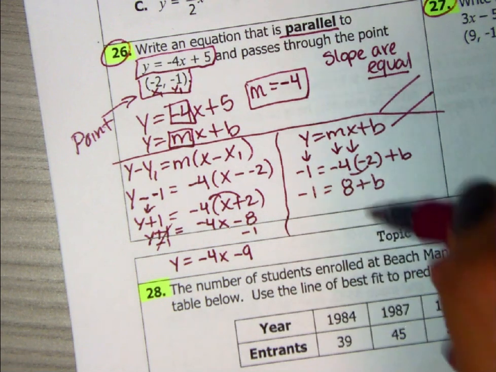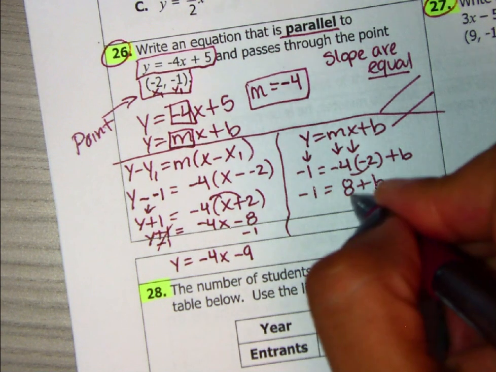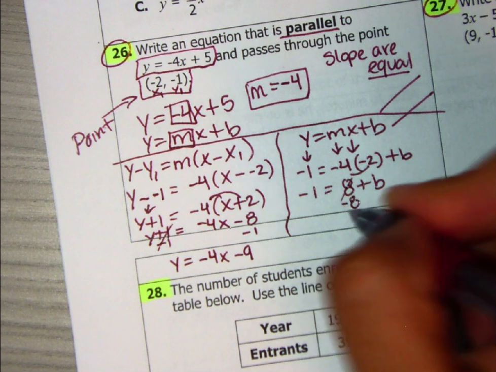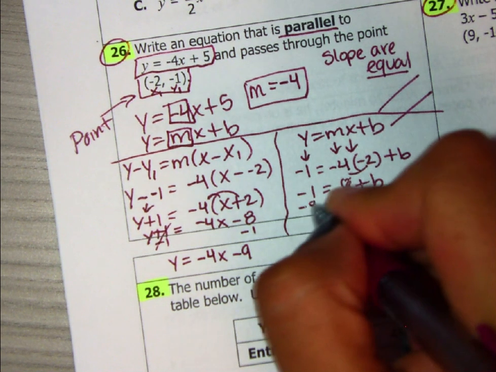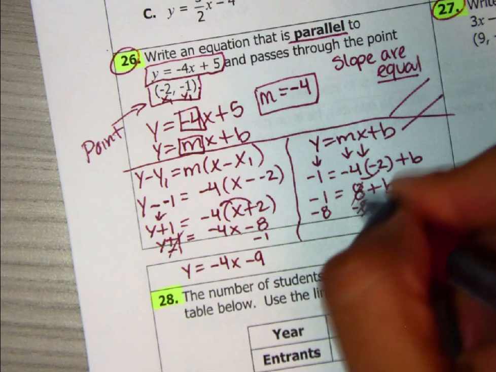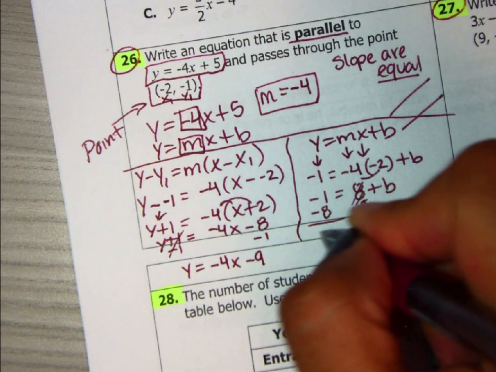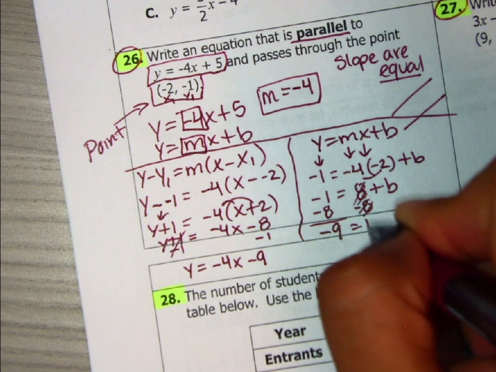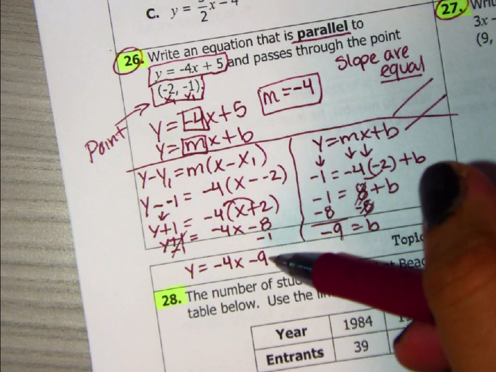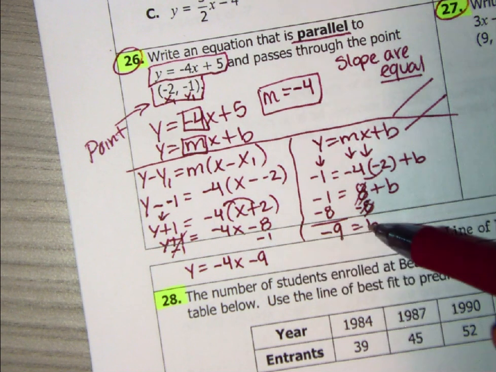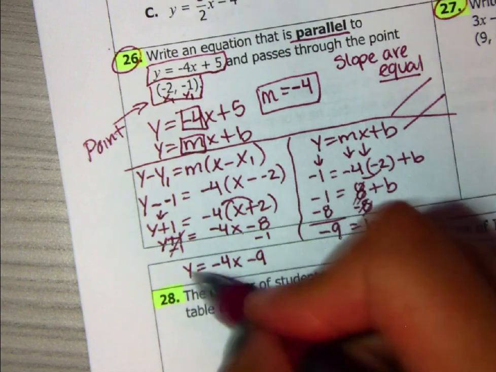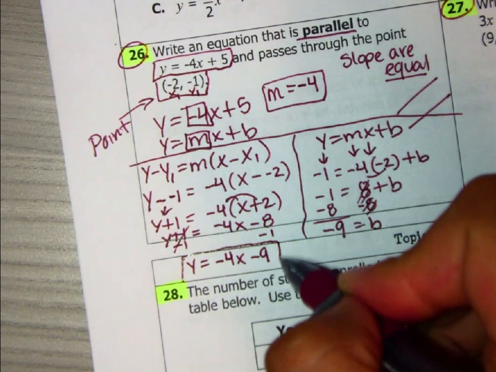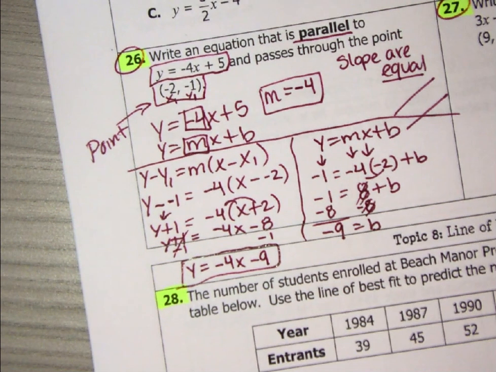And now we need to get the b by itself, so we're going to subtract the 8 so we can cancel it. Subtract the 8 over here as well. This is gone, and now this leaves us with -9 equals b. And just like right here, we have that -9 as a b, and that's your slope. So this is the equation that is parallel. You can always graph this in your calculator to check if it's true.